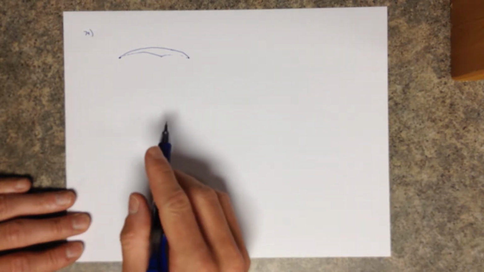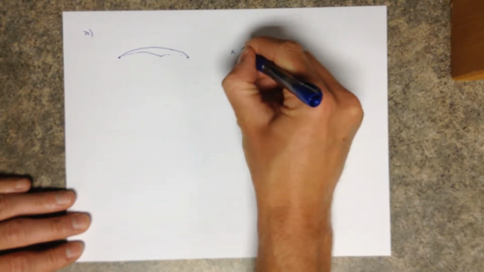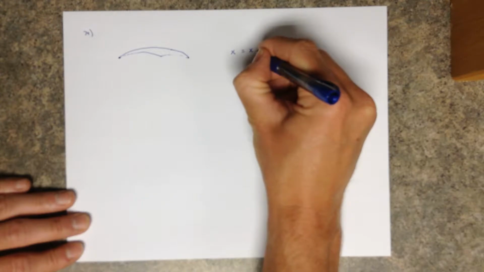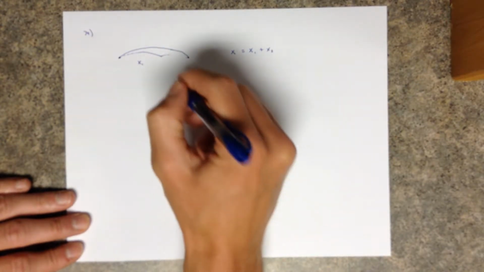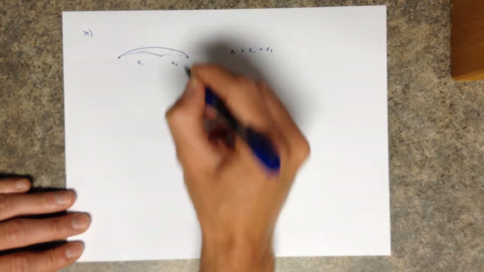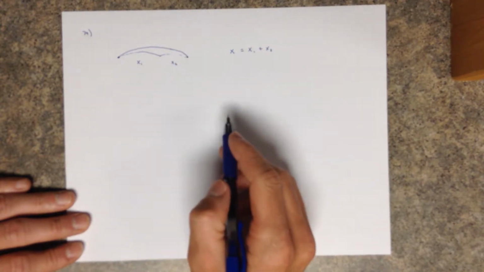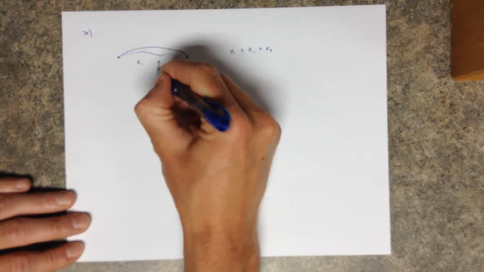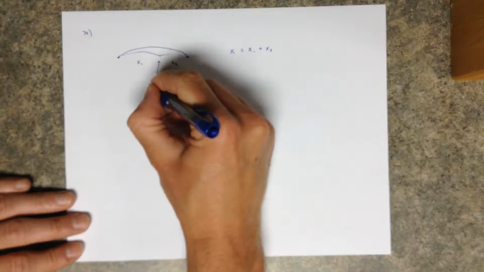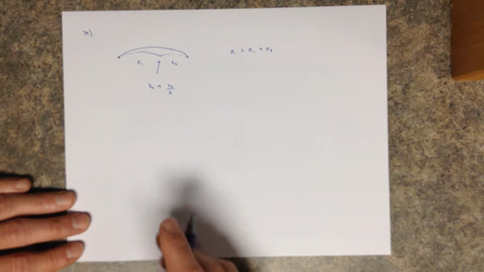Both distances are the same. So let's call the no-bounce distance x, and it's the same thing as x1 plus x2, where x1 is the first part of the bounce, and x2 represents after the bounce. So we have that relationship. The other thing is that after the bounce, the velocity goes from v naught to v naught over 2. So it loses half of its speed on the bounce.